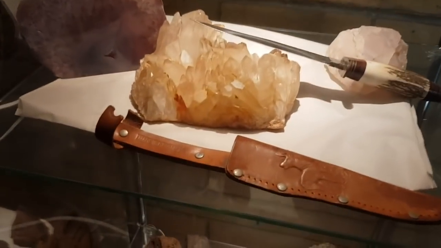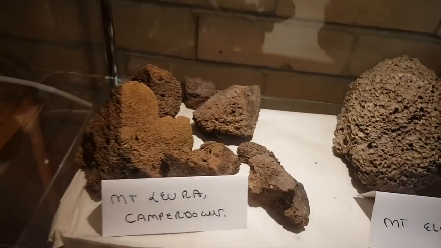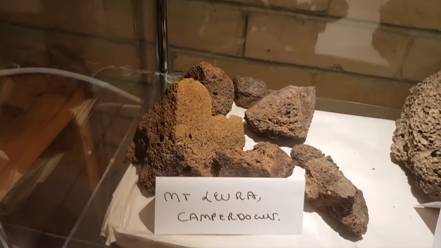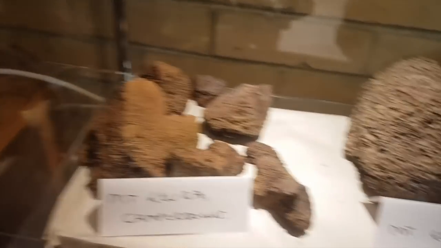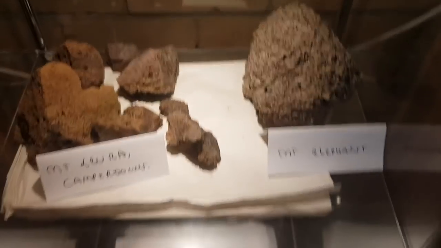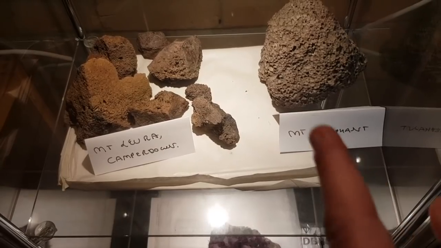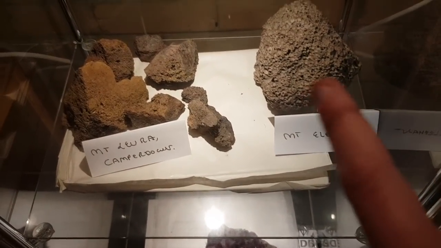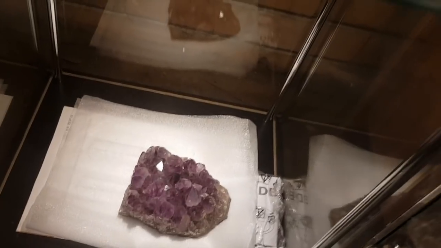Yep. That's my dad's knife. So this is rocks from a volcano in Victoria. That's a rock from the top of another volcano from Victoria. So the more bubbly the rock, the higher it floats. So that's floated to the top of the volcano. So I found that right on the top. And some more. And I got some more rocks somewhere else.